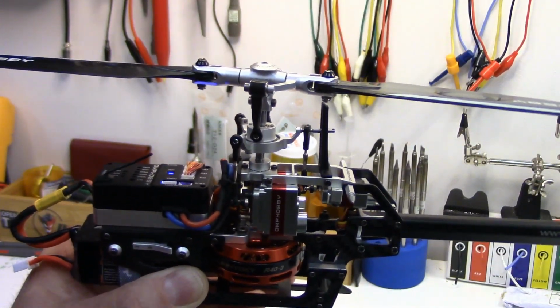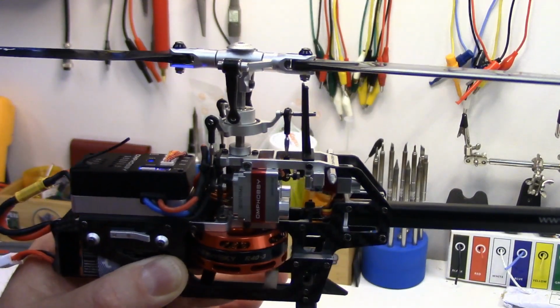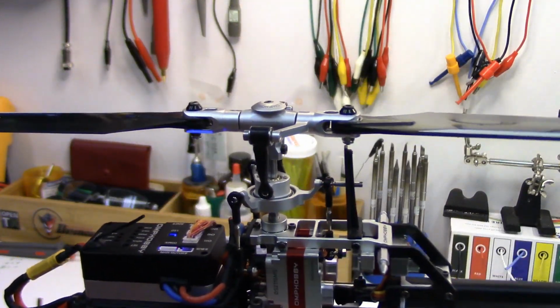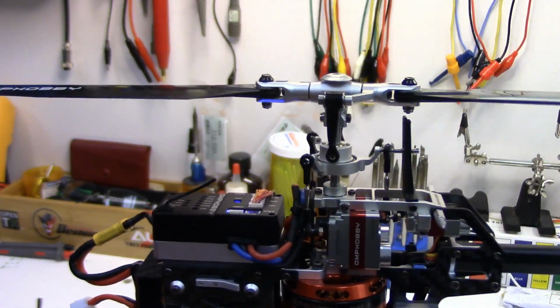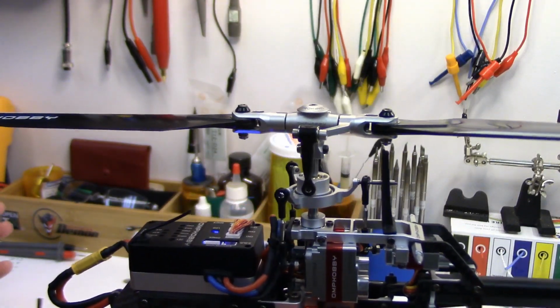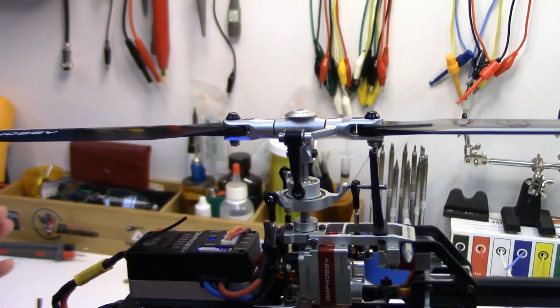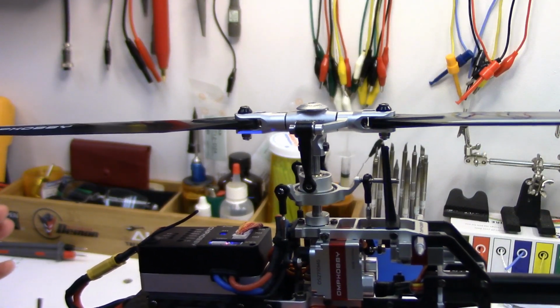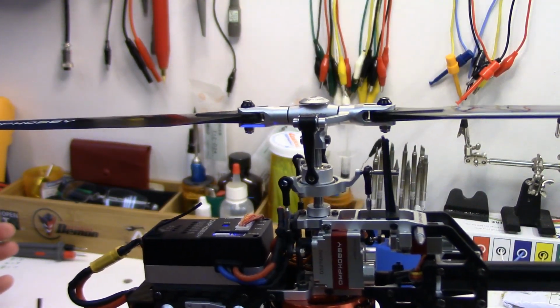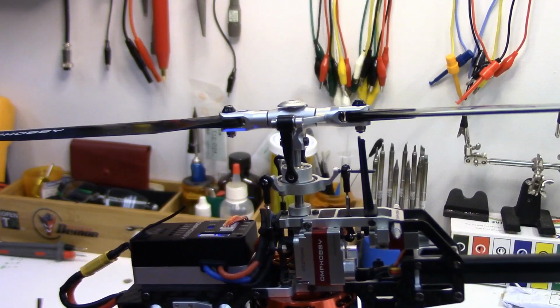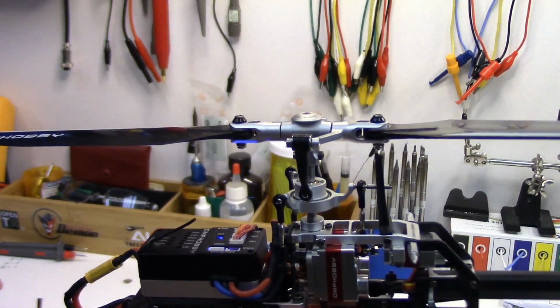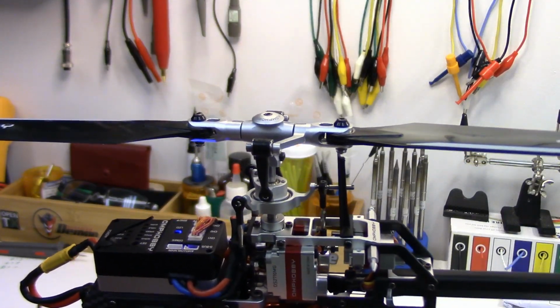But it generally introduces 2 more functions to self-level. It will usually also add a bit of collective pitch pump. So the idea there is when something's going wrong, you're probably losing altitude, and it's about to hit the fan. So it will add a little bit of collective to stop the descent, or at least slow it, while it also levels out the helicopter.